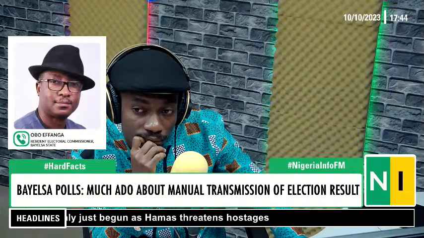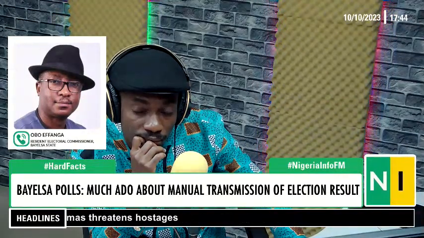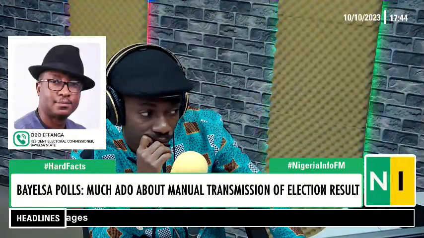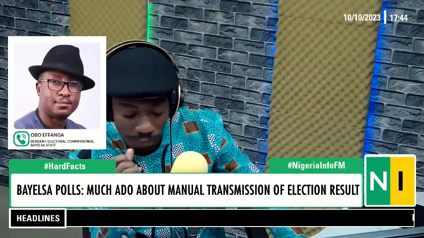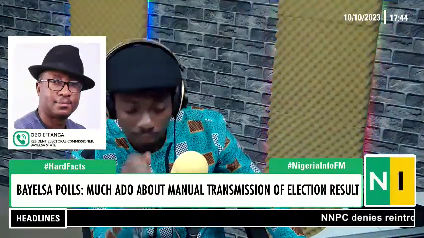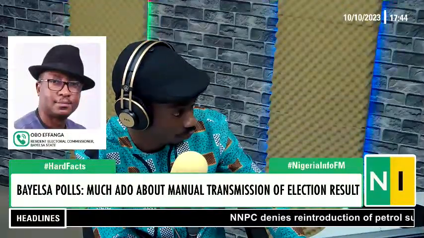The IReV only stores photographs of the polling unit results. It does not add up those results. So you still have to add up those results at the ward level, at the local government level, and at the state level. That is when you will know the final result of the election. All right.